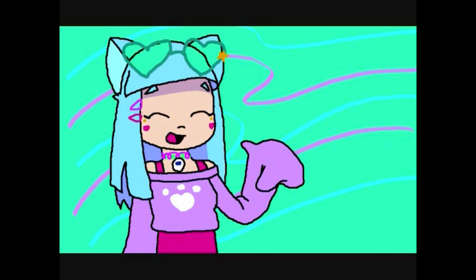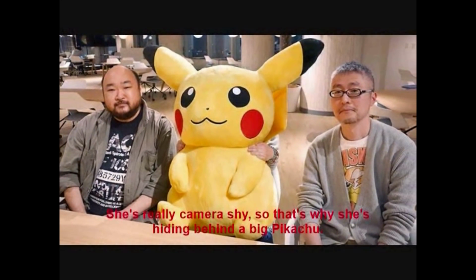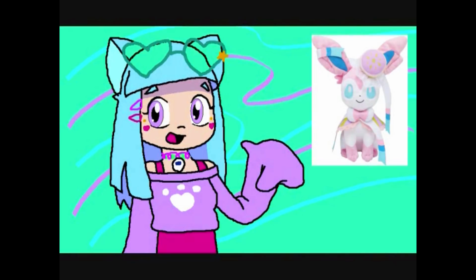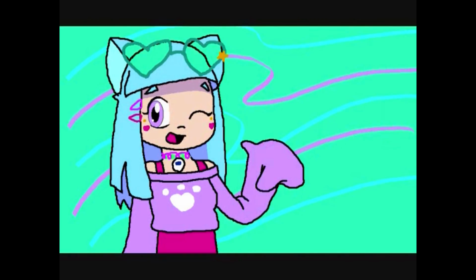Not surprising, considering Sylveon was designed by the same artist that designed Pikachu, Atsuko Nishida. This lady has a knack for creating iconic characters. Also, anytime the Pokemon Company releases a new exclusive Sylveon plush, my wallet suffers. So, who is my number one pick? Who's that Pokemon?